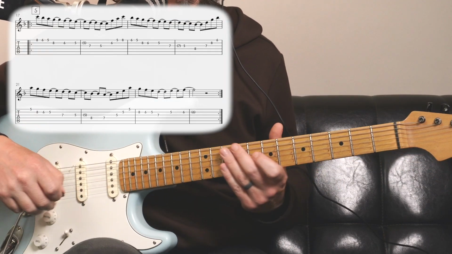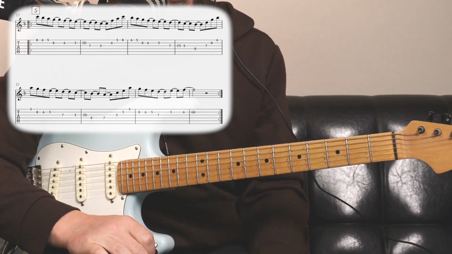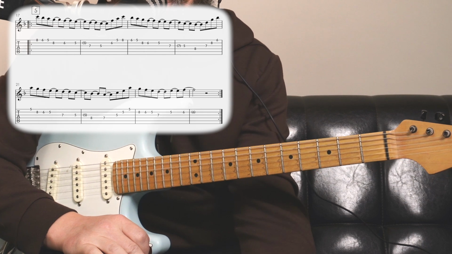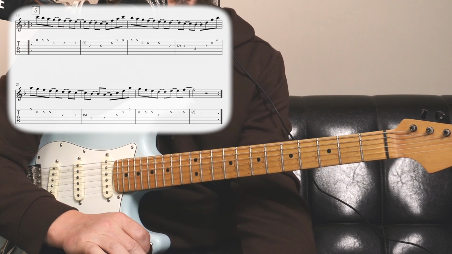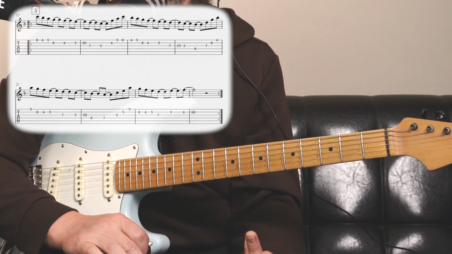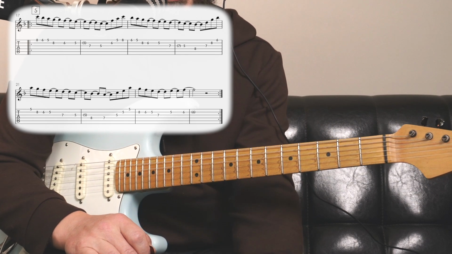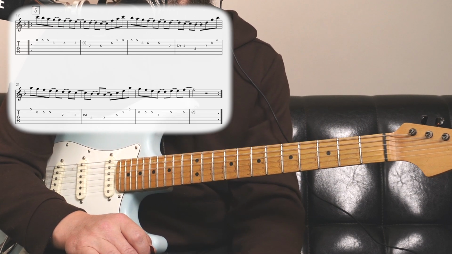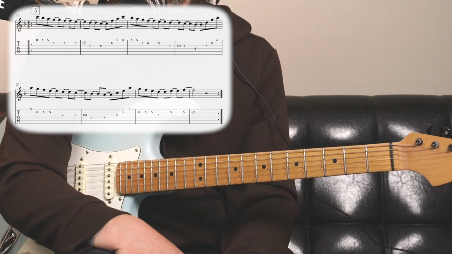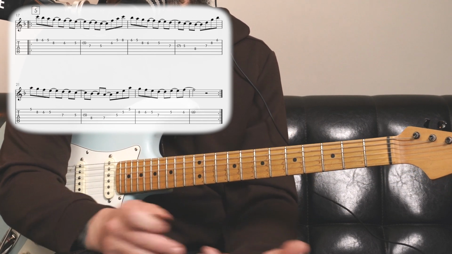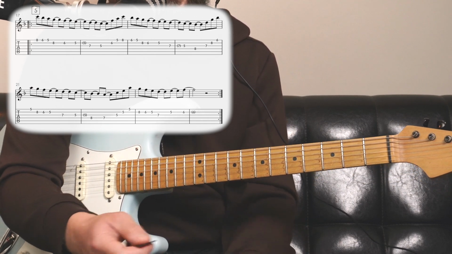Okay, so that's examples 1 through 4. Now 5 and 6 get a little more tricky. They're just 8 measure patterns rather than 4 measure patterns, and they cover a little more ground and have syncopated rhythms that span across about 2 bars. So the pattern is more of a 2-bar pattern.